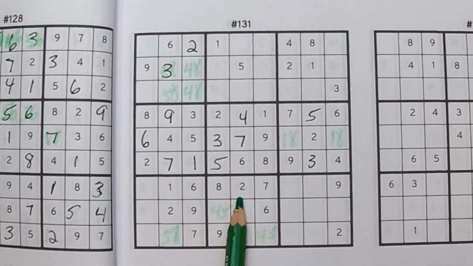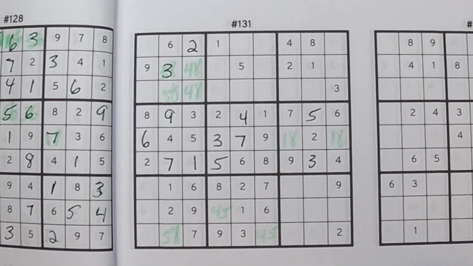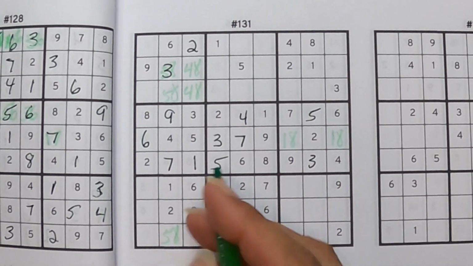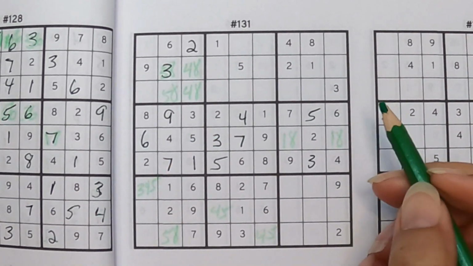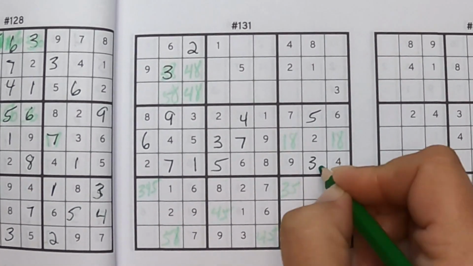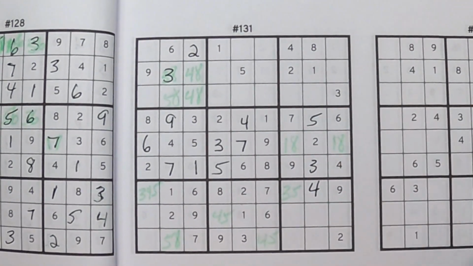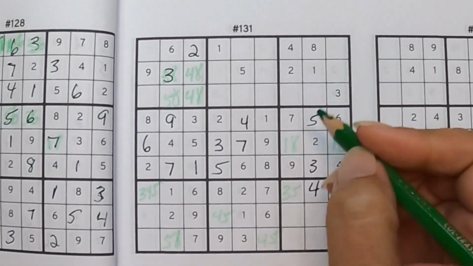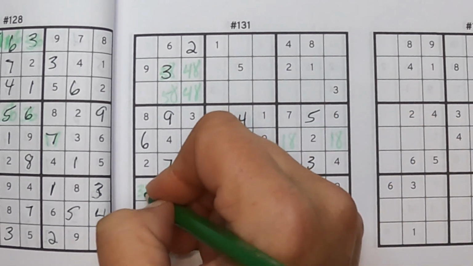For this row, we're missing 3, 4, and 5. No help here. 3, 4, 5. 4 here. So 3, 5, 3 and 5 here. Means this is our 4. And we can get rid of this 4.